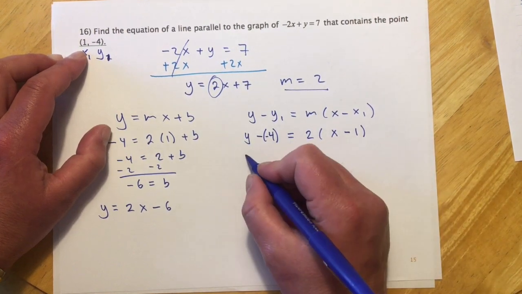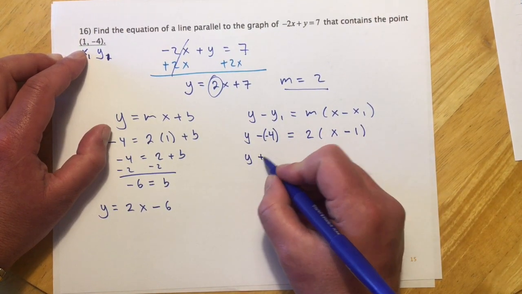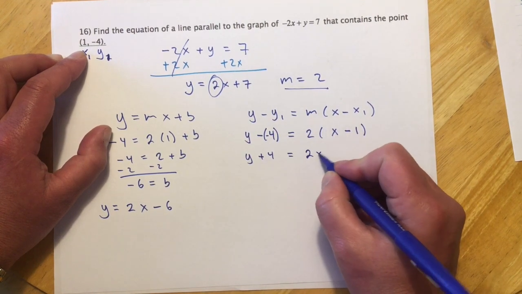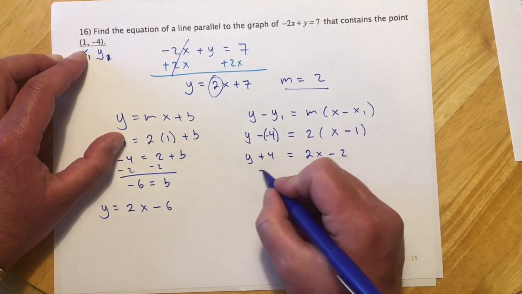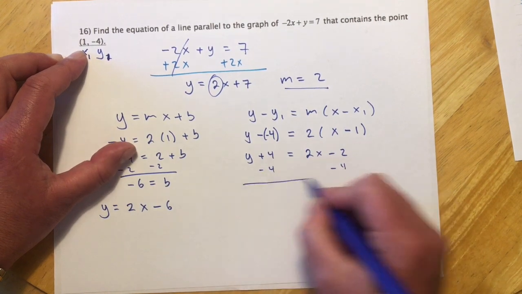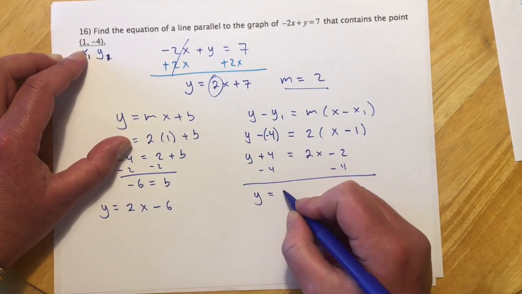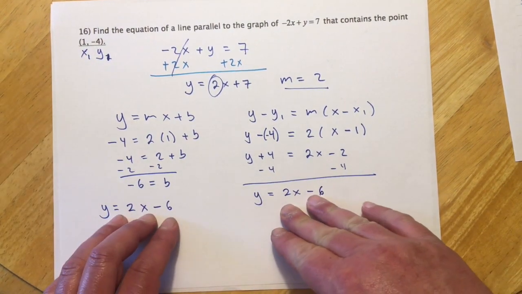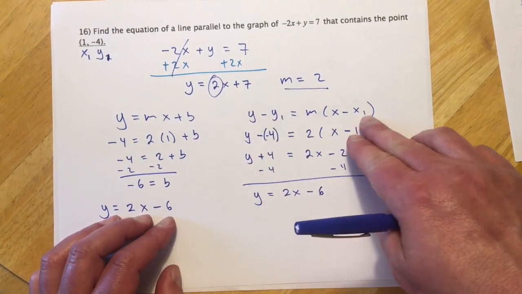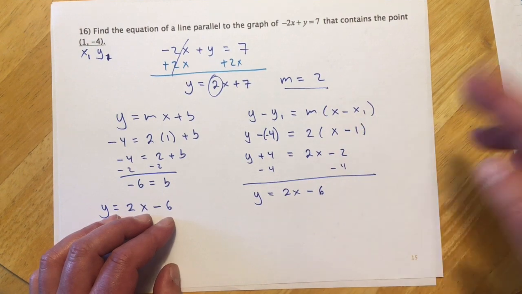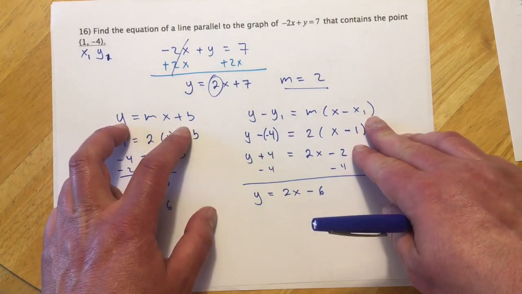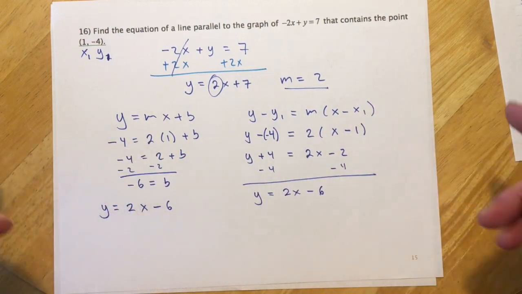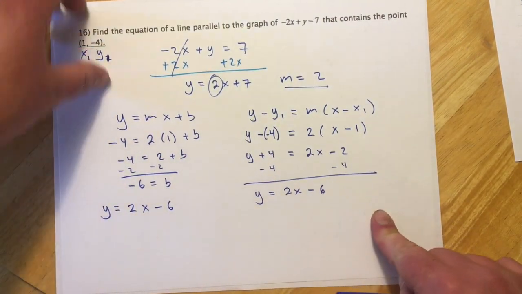So if I clean this up, y minus a negative 4 is y plus 4 equals, I'll distribute that 2x minus 2, and then subtracting the 4 over, I get y equals 2x minus 6. So I get the same exact thing. People have a harder time remembering this formula, and they tend to remember this one because it just comes up so much. So you can do this either way, though. So I just wanted to do one example where I showed the other version.